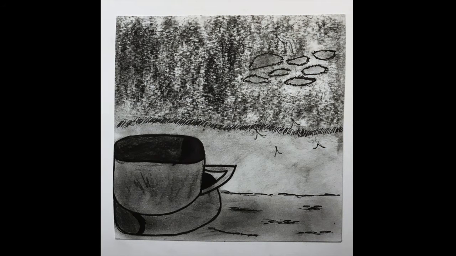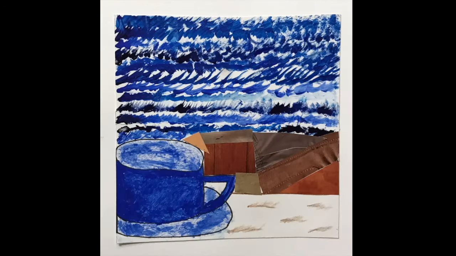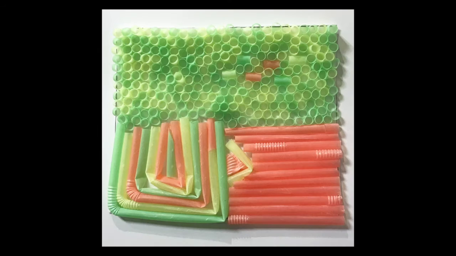We move on to charcoal. So if you look at the clouds, they become these weird little circles. The foreground is getting a little bit more textural, but you can still understand the cup. Moving on to paint and collage. Again, the cup is very important, but the water becomes these flat waves.